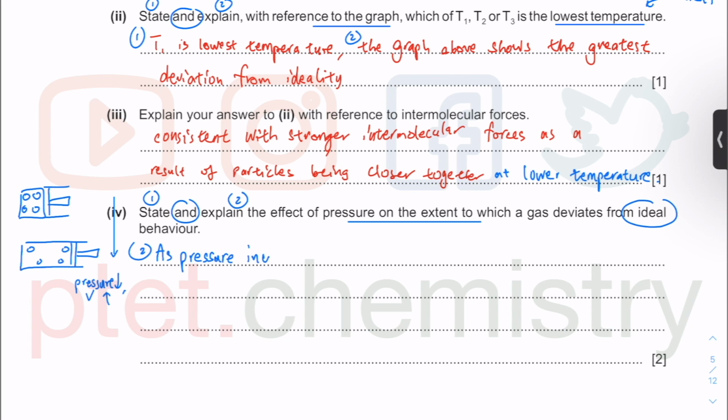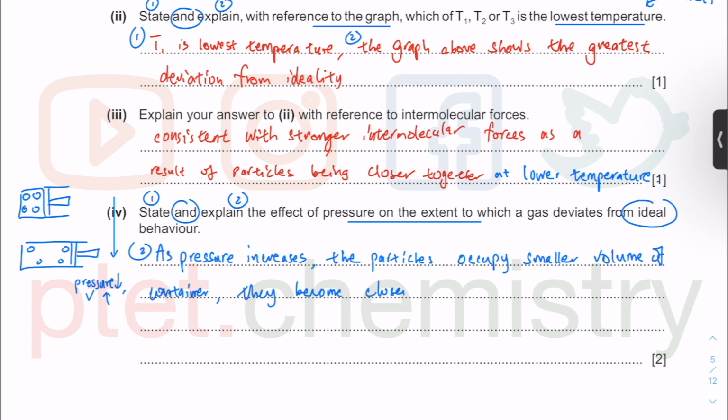So as pressure increases, the particles become closer together, the particles occupy smaller volume of the container. They get squeezed closer together, and this is the bit where you talk about breaking the assumption.